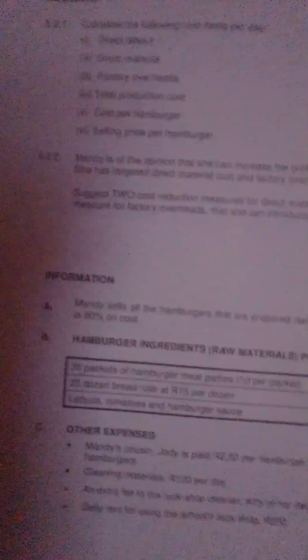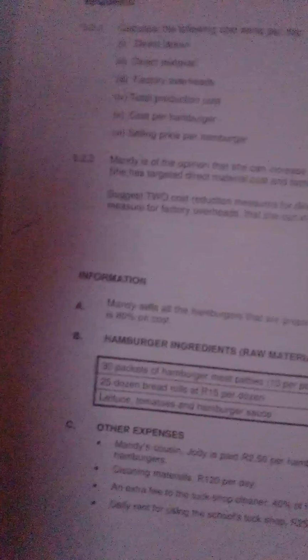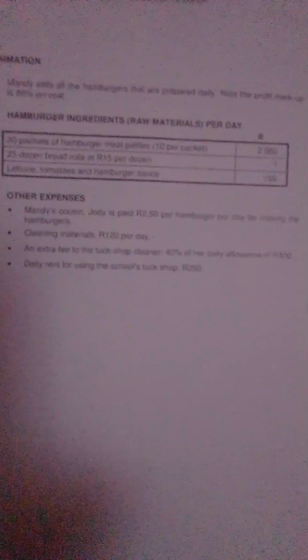On the factory overhead costs, remember one of the biggest costs is the rentals. She can find another place where she can operate at a cheaper rental price. The other cost is the cleaner. Instead of hiring someone from a company that does cleaning, she can find somebody who can charge a lower price to do the cleaning.